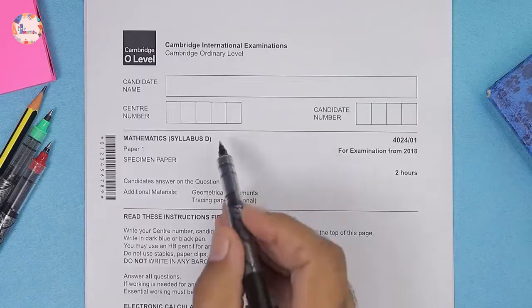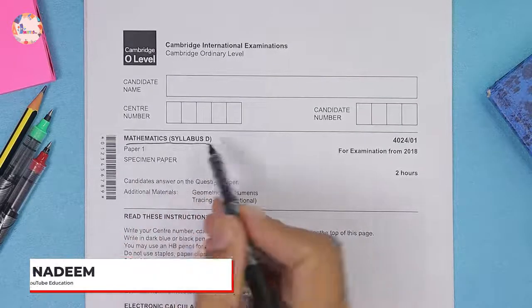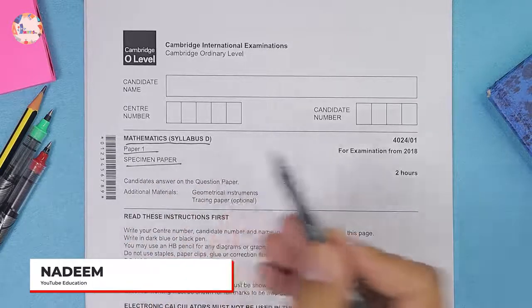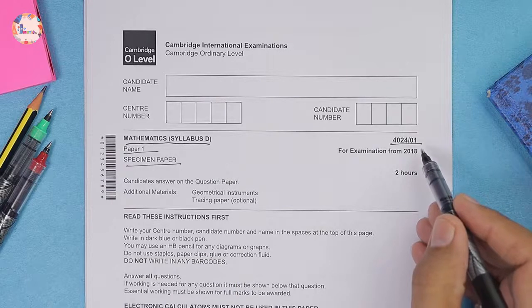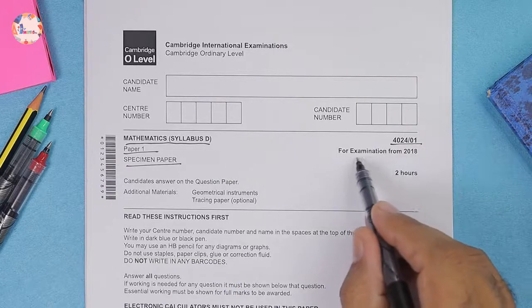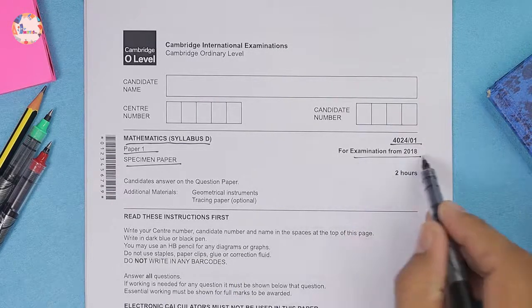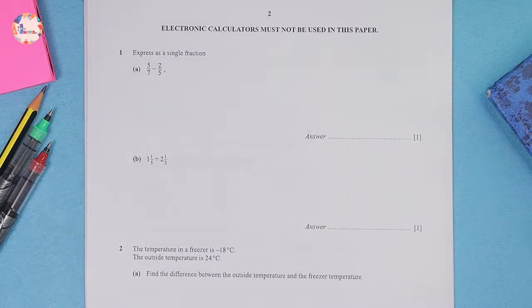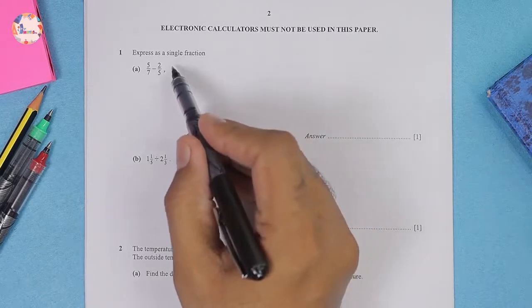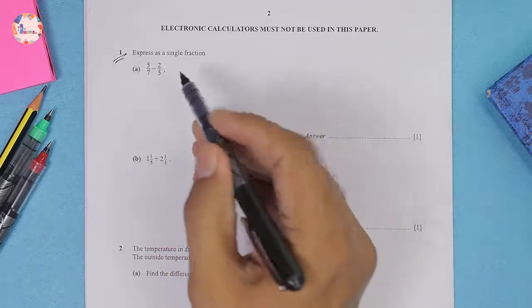Today we'll be going through Cambridge Mathematics Syllabus D Paper 1 Specimen Paper 402401. This is for examination from 2018 onward. Calculator is not allowed in this paper, so express as a single fraction. This is question number 1.